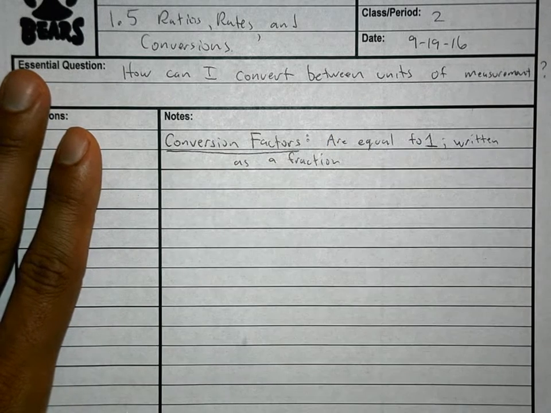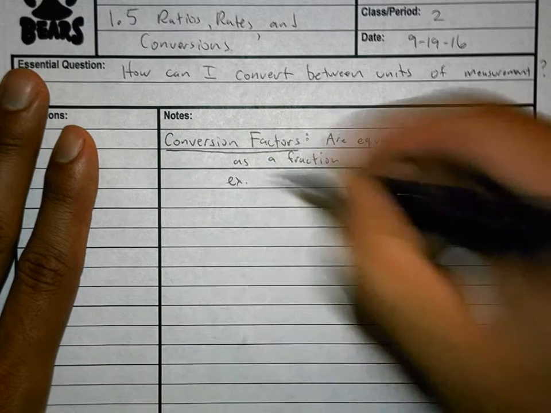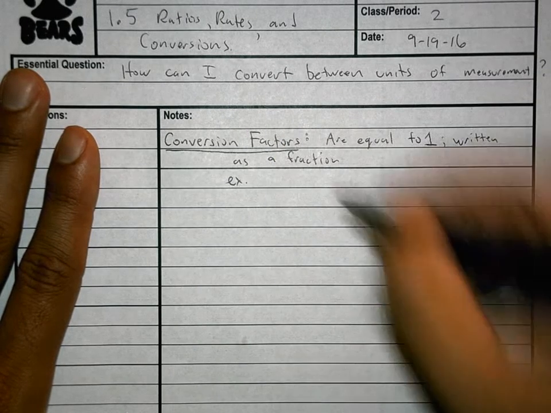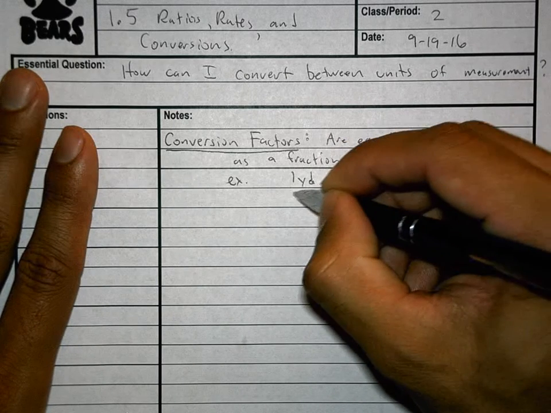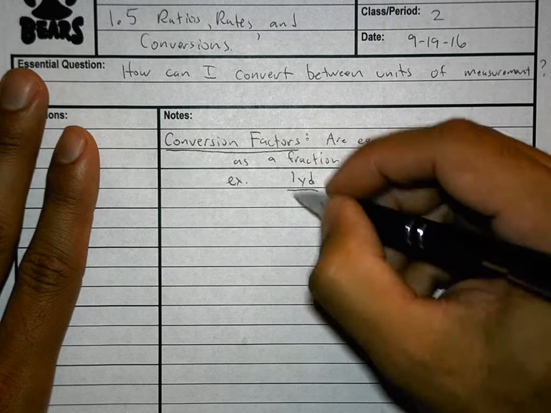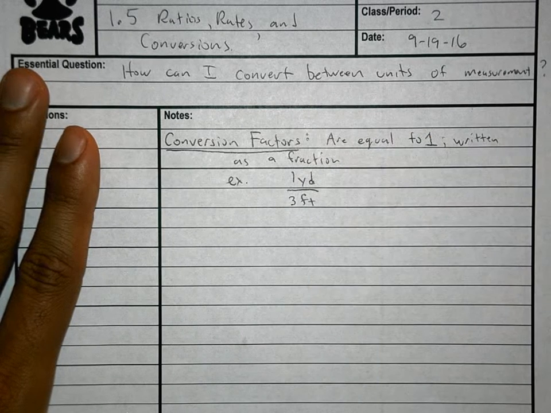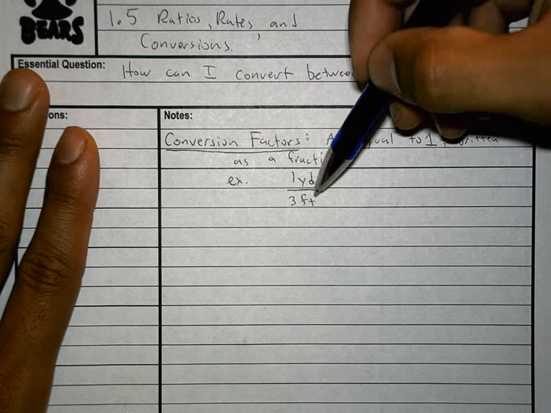Let me give you an example of a conversion factor. Here's an example. 1 yard is 3 feet.